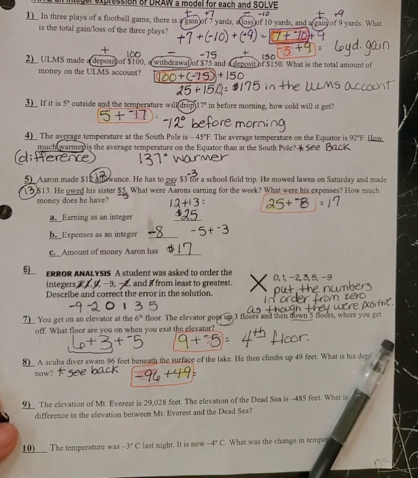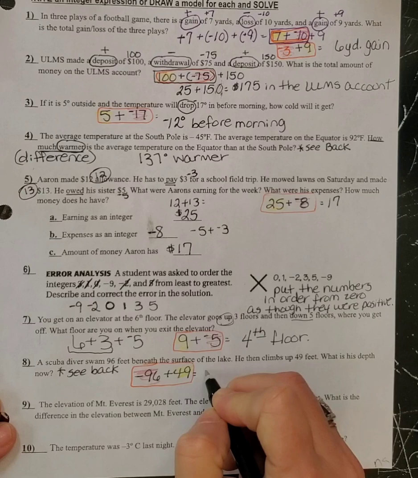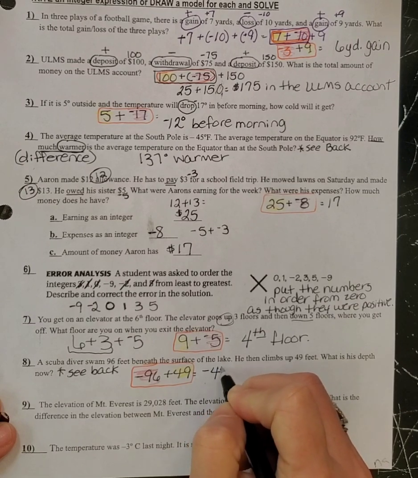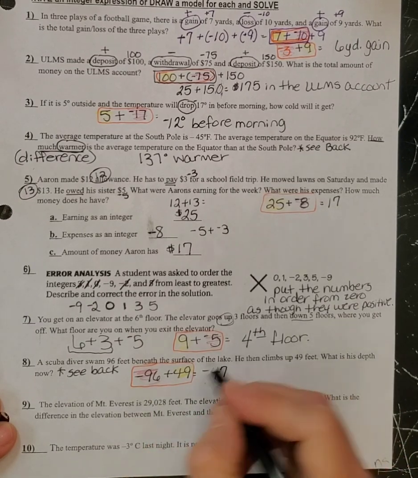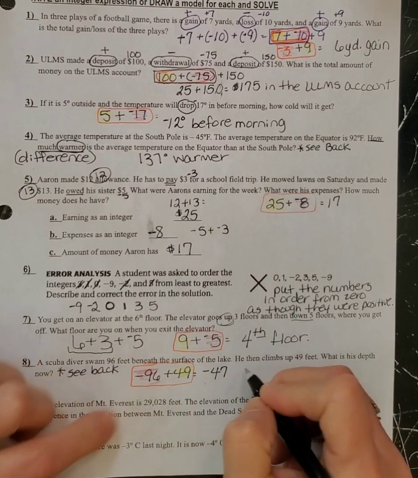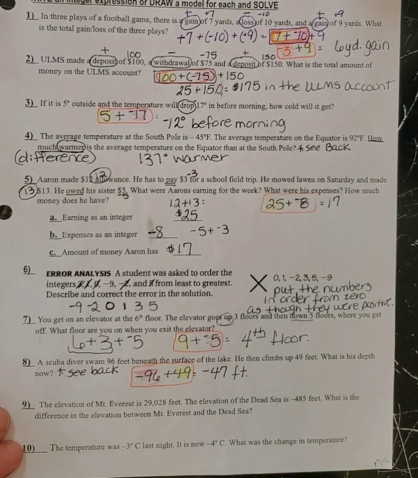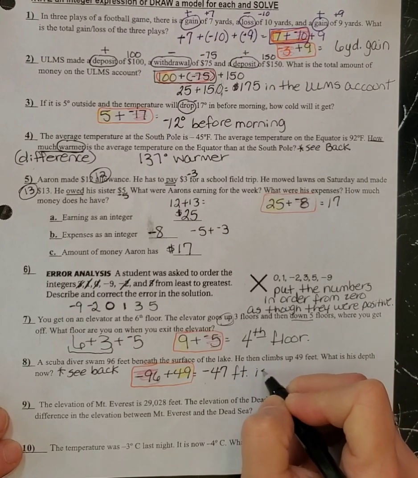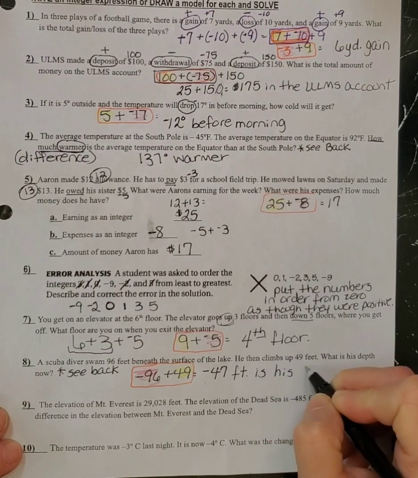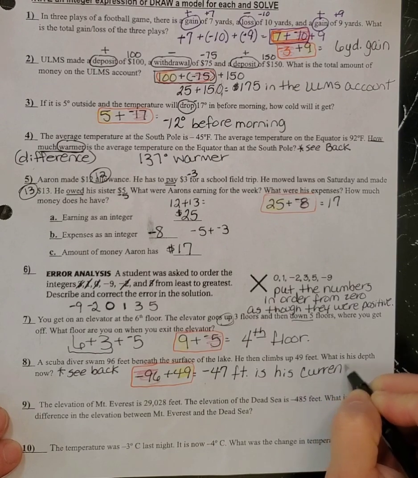and we get a negative 47 because the 96 is negative. Our answer will be negative. So we have a negative 47 feet is his current depth.